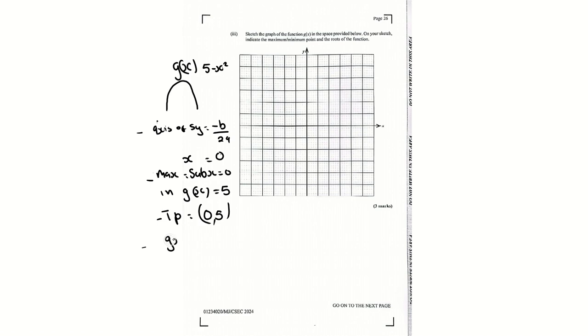So when g of x is equal to 0, we are going to say 5 minus x squared is equal to 0. We always want x to be positive, so we have positive x squared is equal to 5, so x would be the square root of 5. I'm going to put it to 1 decimal place, guys. It'll be positive 2.2 or negative 2.2. Okay? Then we have everything now.